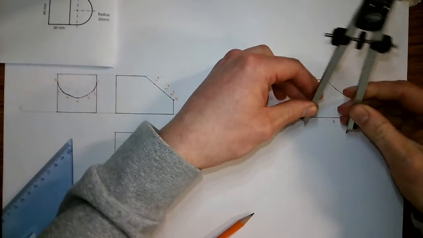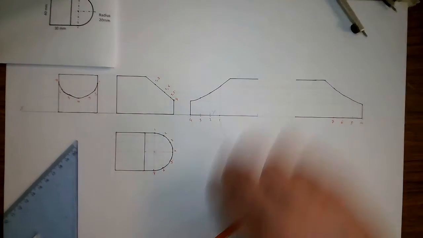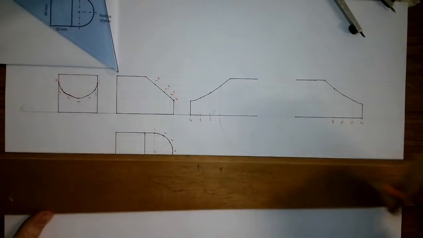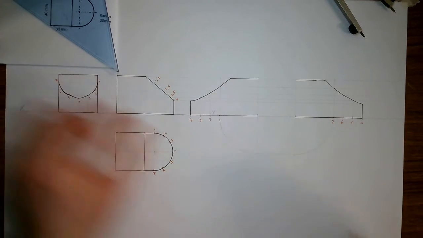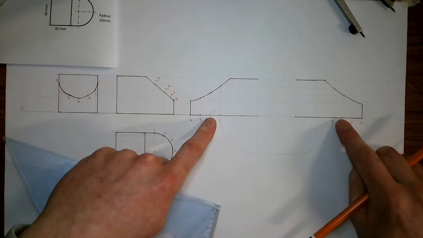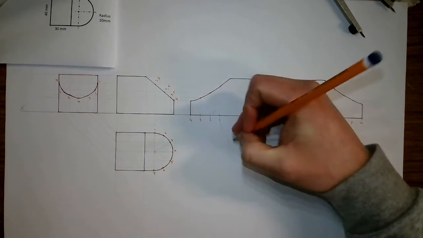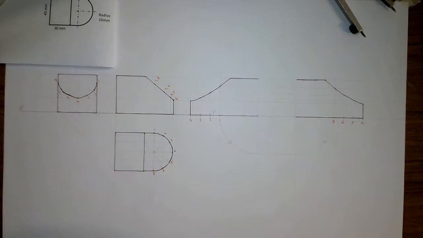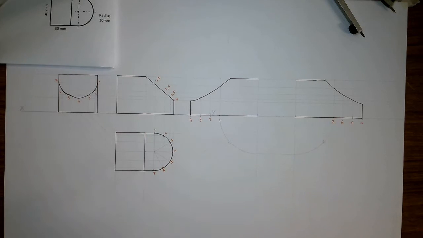If you wanted to, you could do the exact same thing on the other side to know you're right. And then if you get your T-square, you should hopefully find that the 2 of them will join up together for you. And again, that should be 40, so you could have measured it if you wanted to. But just to show you the theory behind it, I'll draw the arcs. And then at the front we have our semicircular curve, so just draw that in.